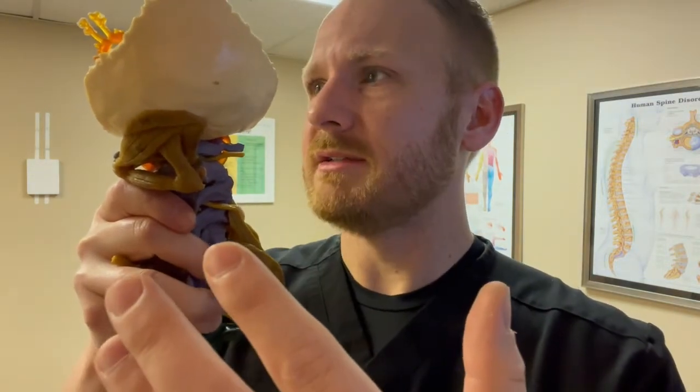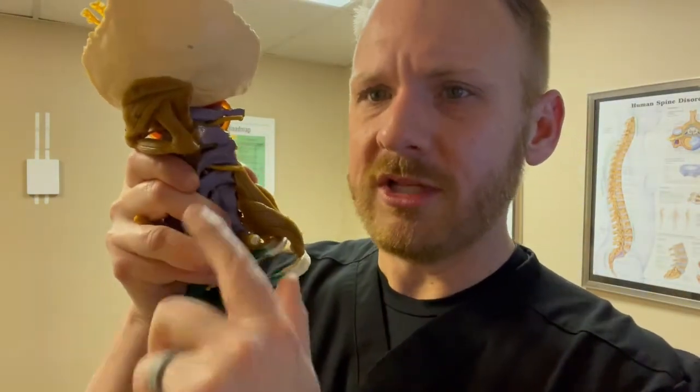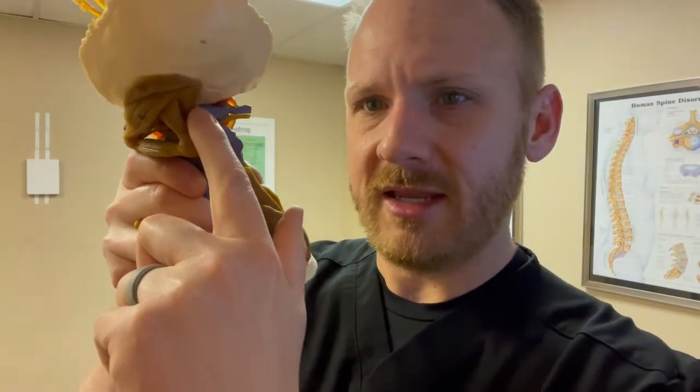So I have my model here, and the suboccipitals are very deep. They're deep to the trap, they're deep to the cervical erector, semispinalis cervicis, semispinalis capitis, splenius capitis. Look at me trying to be all smart saying all those muscles. But they sit really deep. And the one specifically that I'm going to talk about today is in here. It's called the rectus capitis posterior minor.